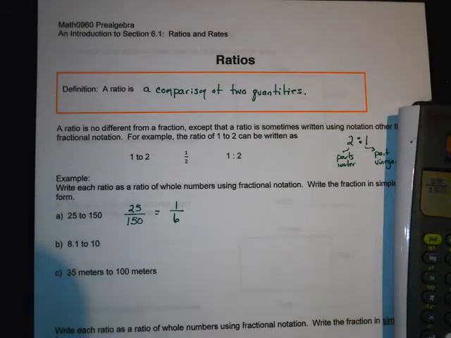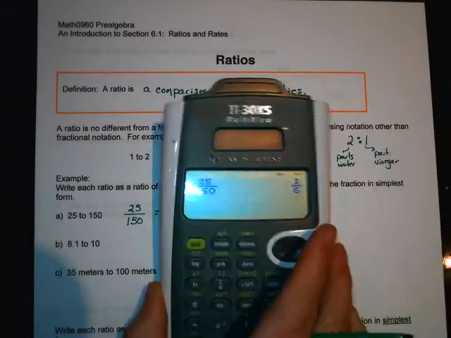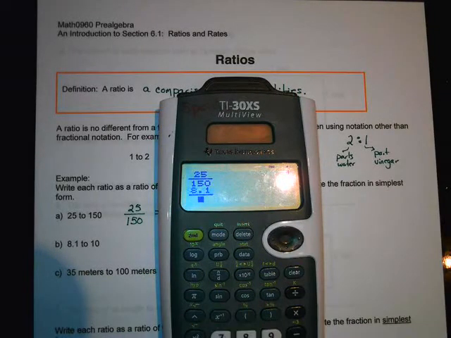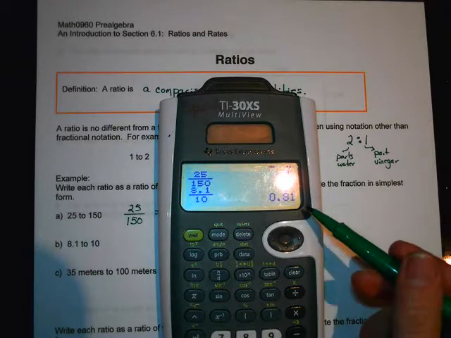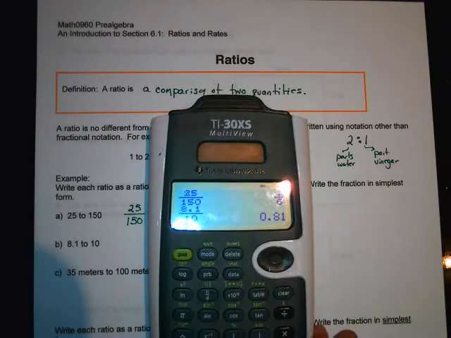Now this one's an interesting one. This one I pulled off of my math lab. So when you put that in your calculator, you get a decimal. It doesn't give you a fraction. So do you remember the change key?